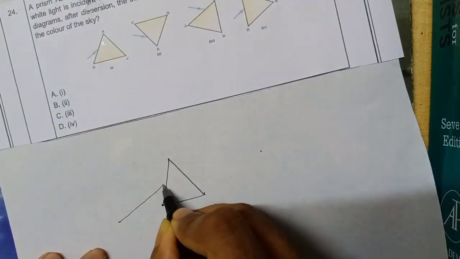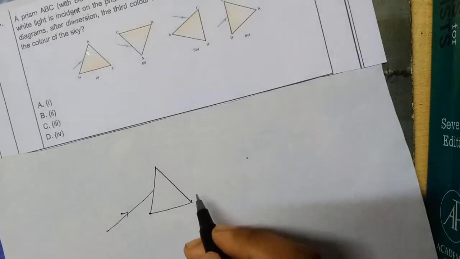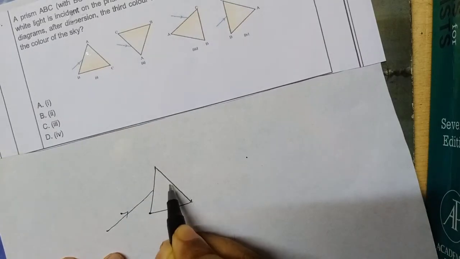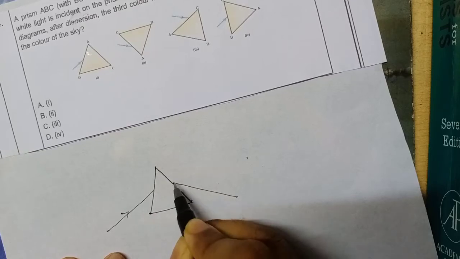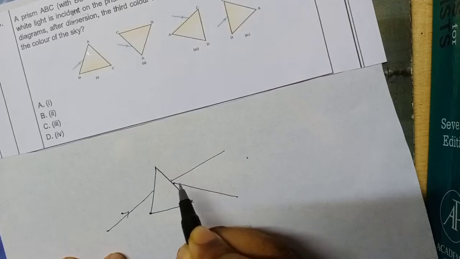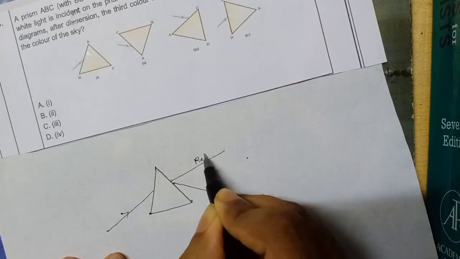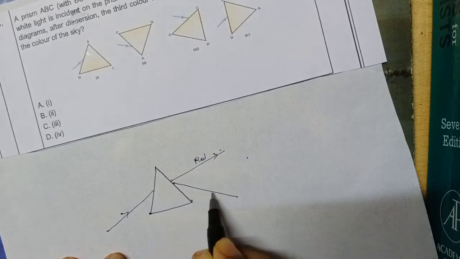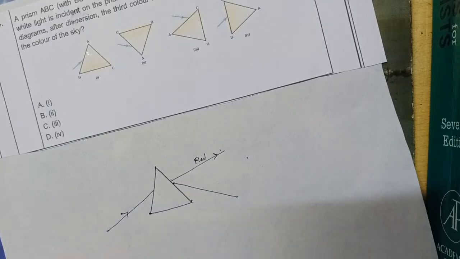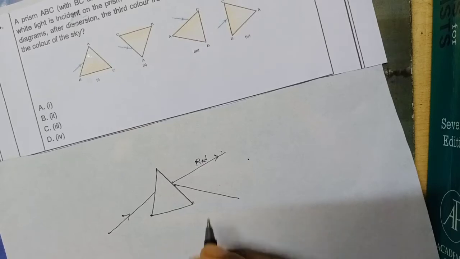So this is white light, and after getting refracted through this prism, when it comes out, the least scattered light ray is the red light, and the most scattered, it's not scattered, it's dispersed. The correct word is dispersed.